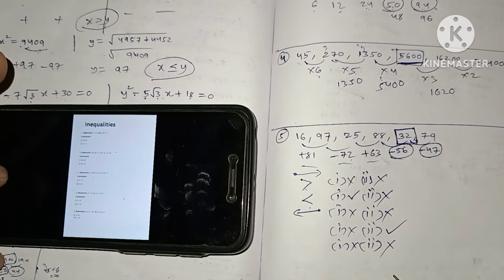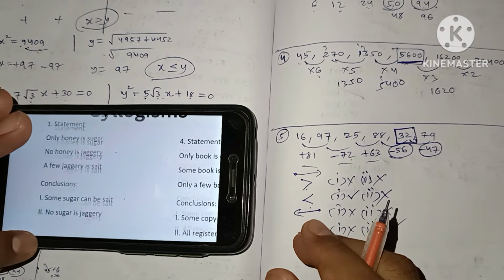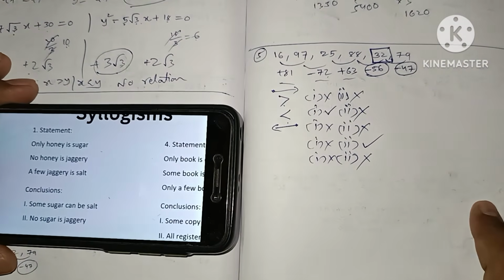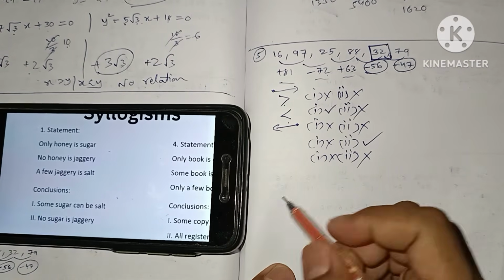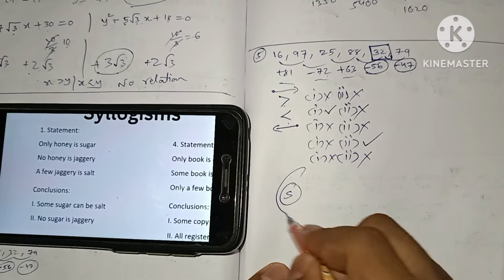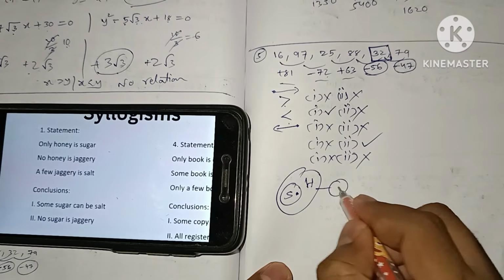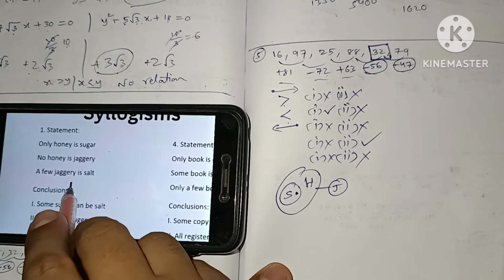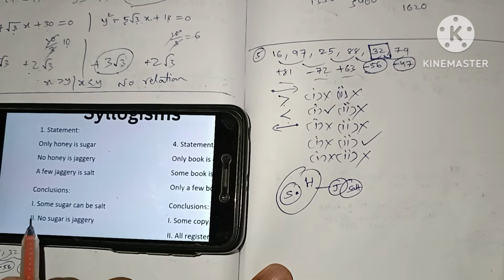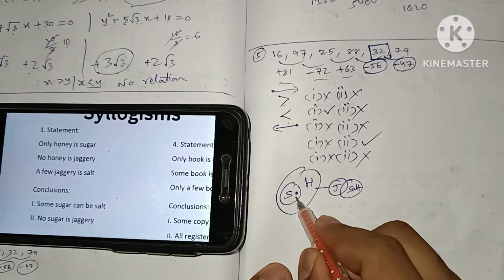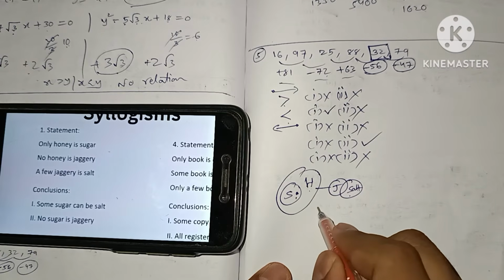Now we are going to see syllogisms. First question, only honey is sugar, so sugar is inside honey and doesn't share with anything except honey. No honey is jaggery. Few jaggery is salt, means some jaggery is salt. Let's see conclusion. Some sugar can be salt. Sugar doesn't share with anything except honey, so first conclusion will be false.